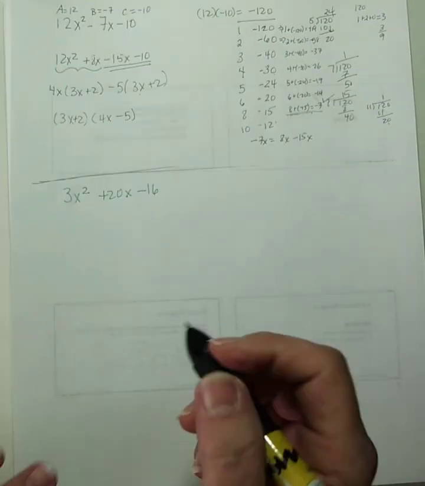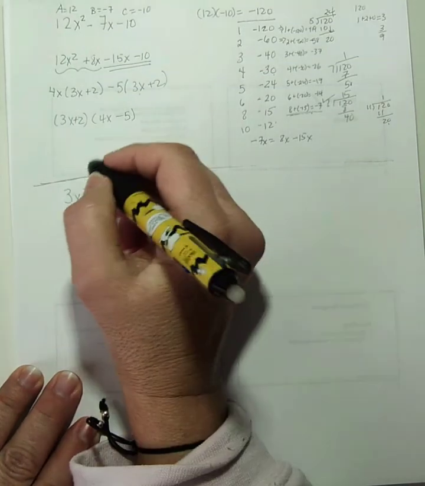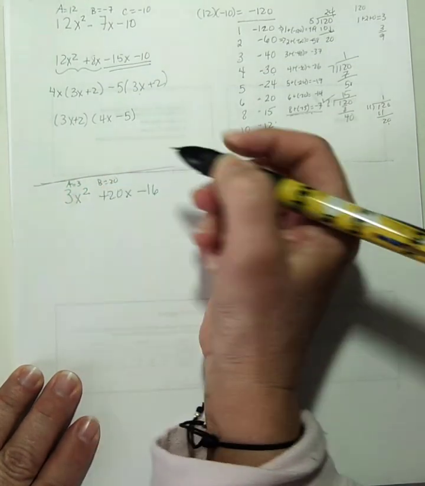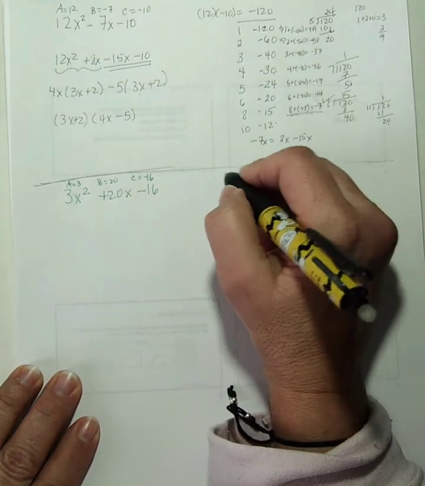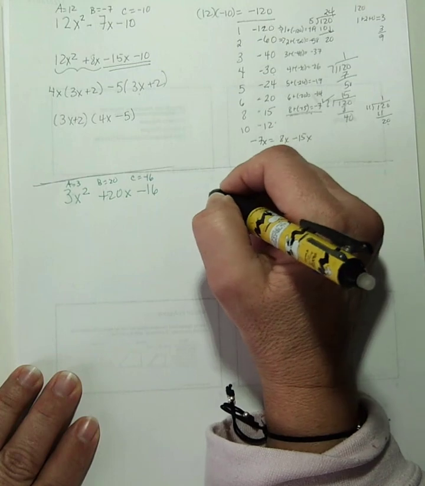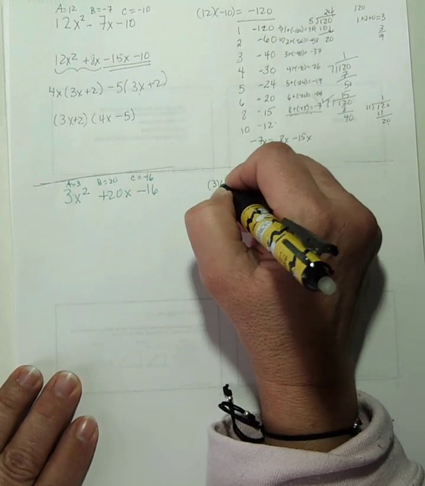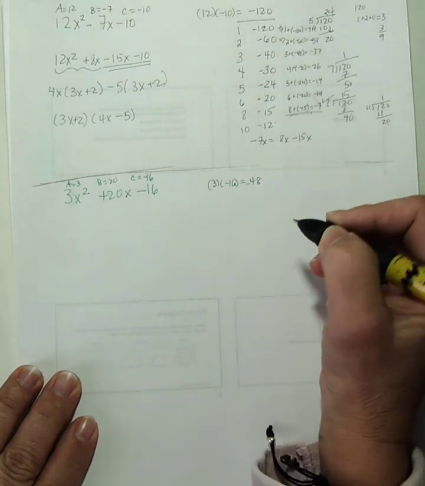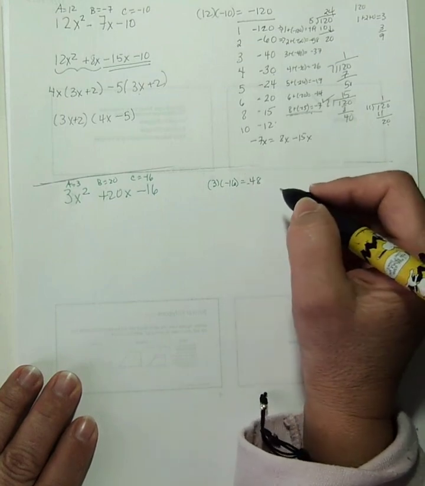Let's look at another example. 3x squared plus 20x minus 16. Again, in this case, a is 3, b is 20, and c is minus 16. So I take my a times my c and I try to find the factors of it. So I look at 3 times negative 16. I get a minus 48. So I want to find the factors of minus 48.